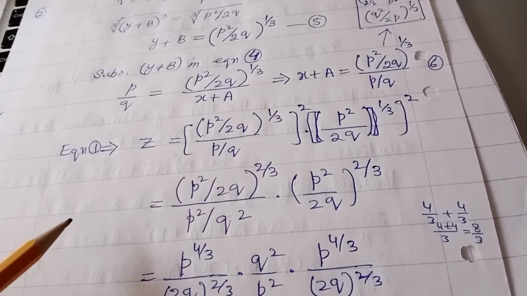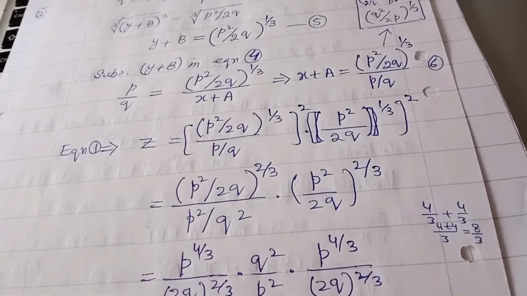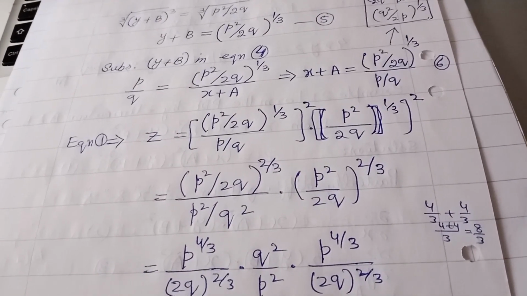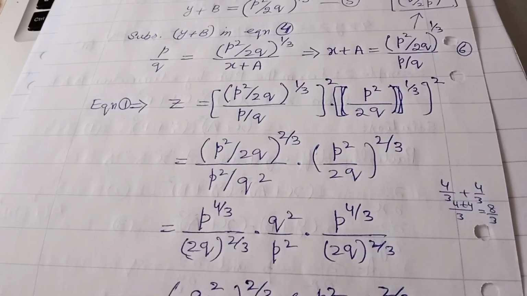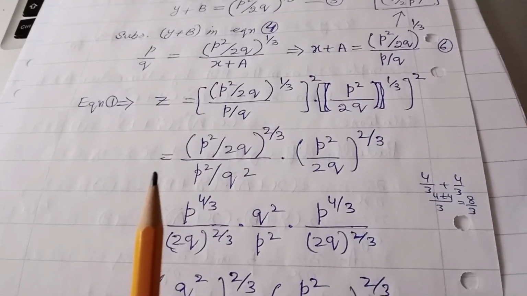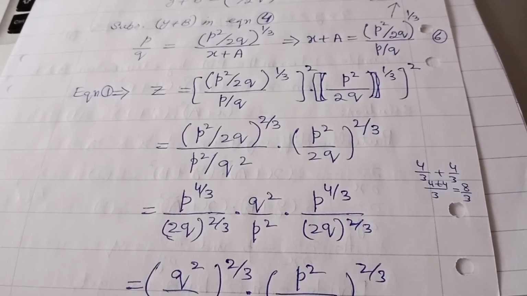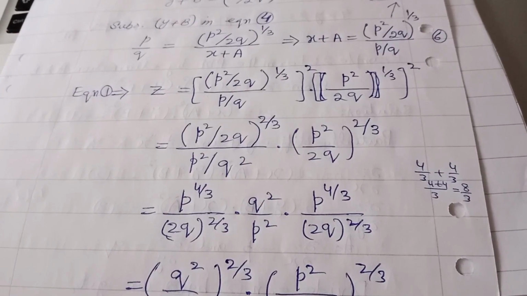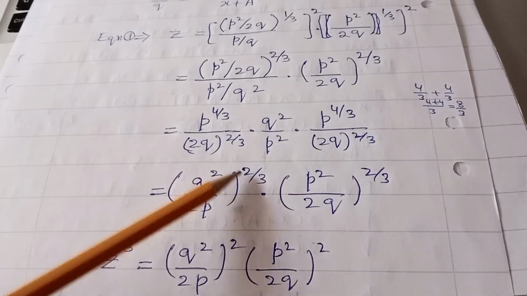So this is only the game of simplification here. I write here 4 upon 3 plus 4 upon 3, that is 8 upon 3. By the simplification, these powers will be simplified because similar alphabets are multiplying, so their powers will be combined or simplified together. After the simplification, (q square upon 2p) whole power 2 upon 3 equals (p square upon 2q) whole power 2 upon 3. Now we have (q square upon 2p) whole power 2 upon 3.